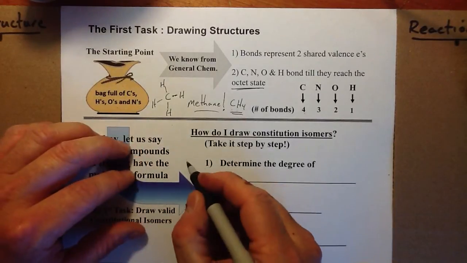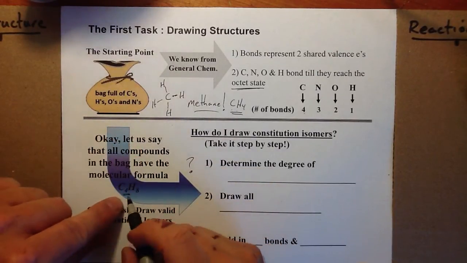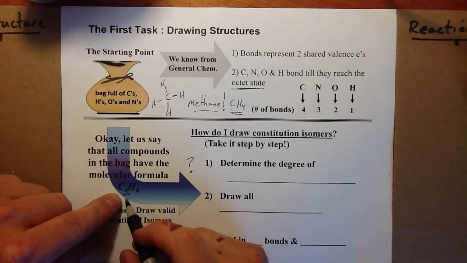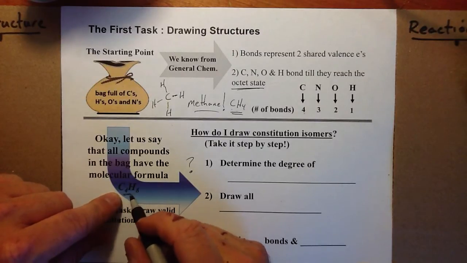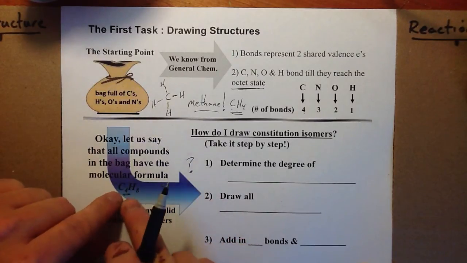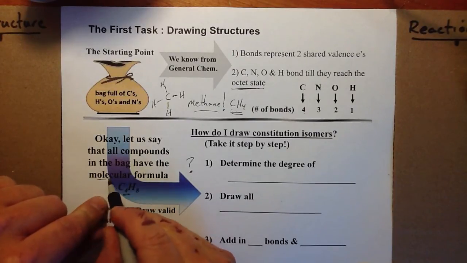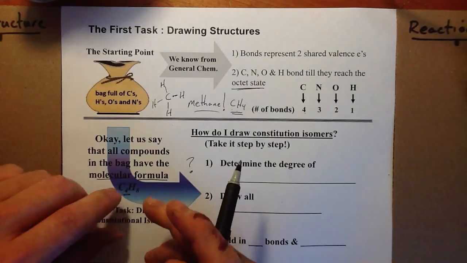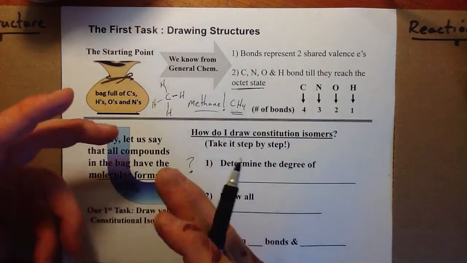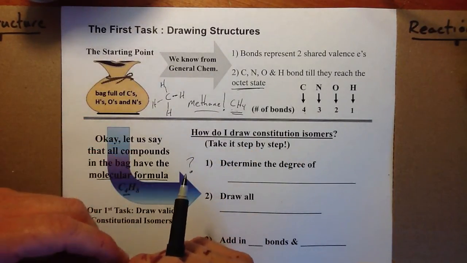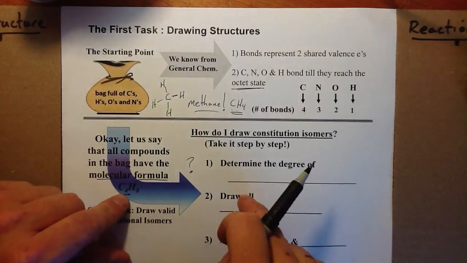How could we start proposing structures that have this, what we call molecular formula, number of carbons and hydrogens? This is not representing a particular structure. That's very important. Molecular formulas are just telling you how many C's, H's, O's and N's you have within the molecule.